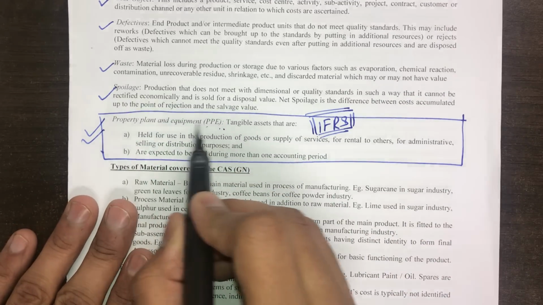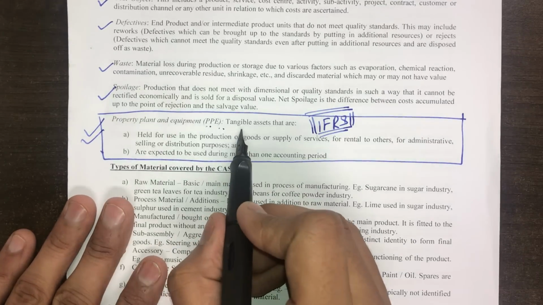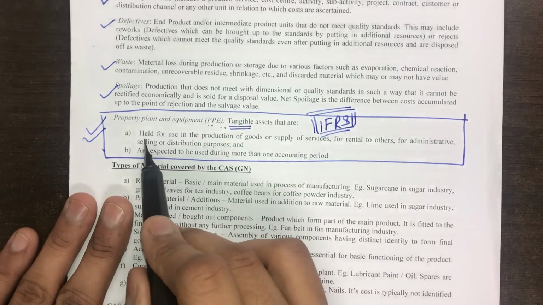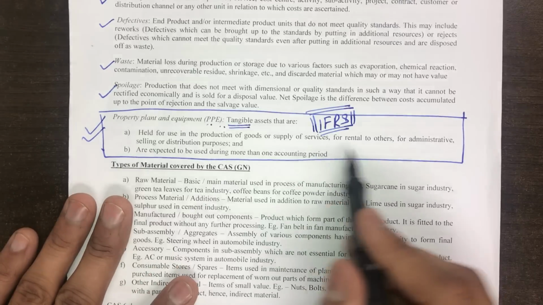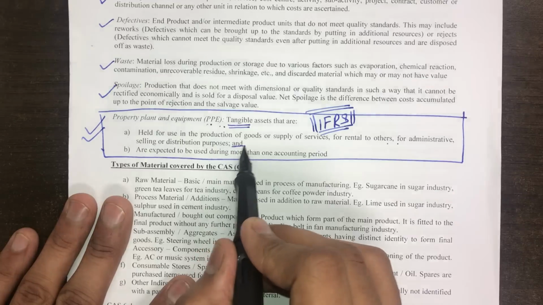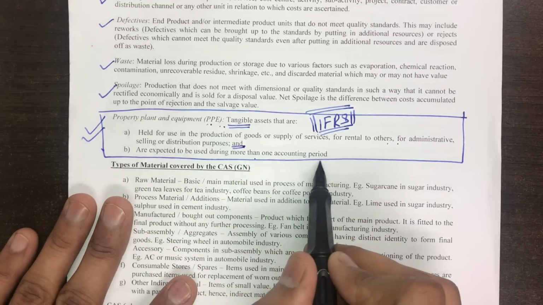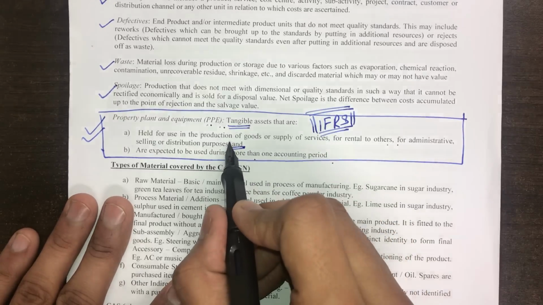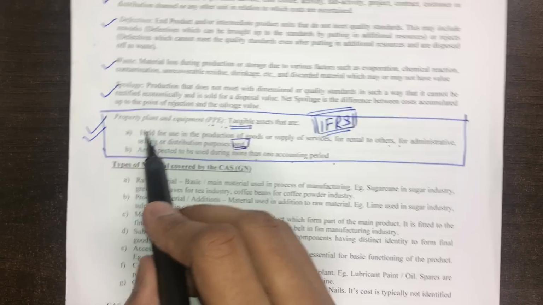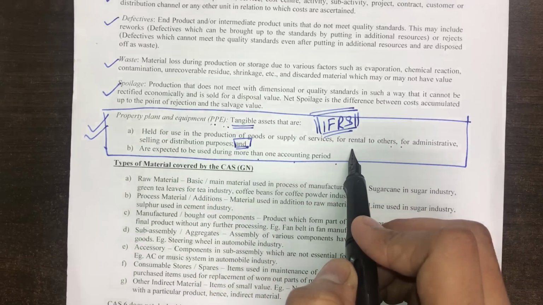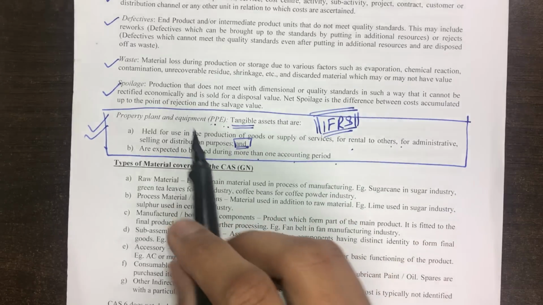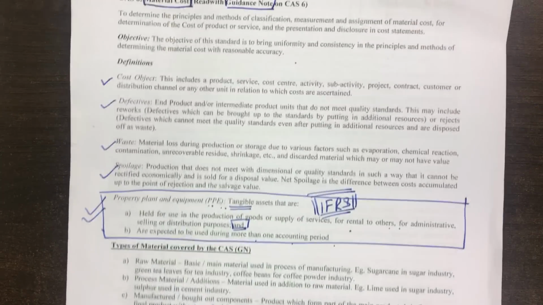So, what do you mean by property, plant and equipment, PPE? PPE means tangible assets. So, it does not include intangibles, it only includes tangible assets. Tangible assets that are A, held for use in production of goods or service, or for rental to others, or for administrative selling distribution purposes, and are expected to be used for more than one accounting period. So please note that because of insertion of and, both these conditions are to be satisfied cumulatively. So you have to hold these assets for production of goods or supply of services, and they are expected to be held for more than one accounting period. Then they are covered under definition of property, plant and equipment.